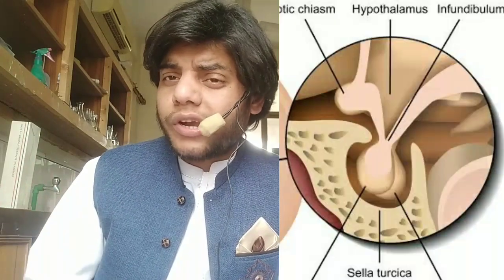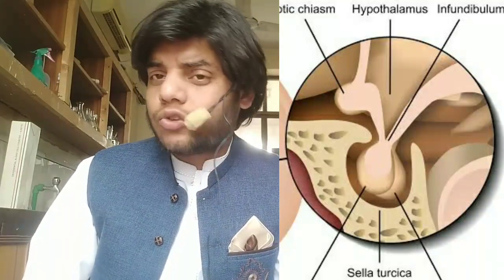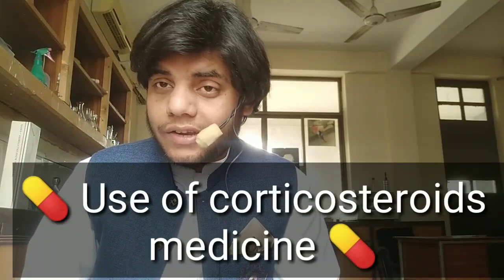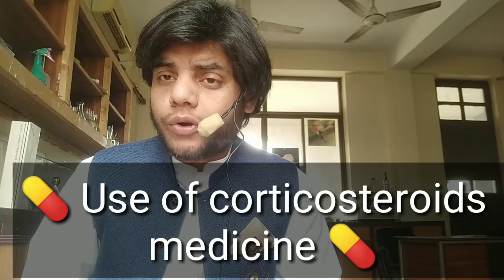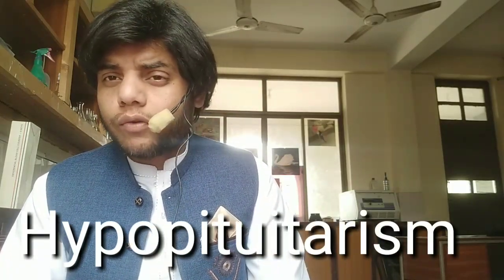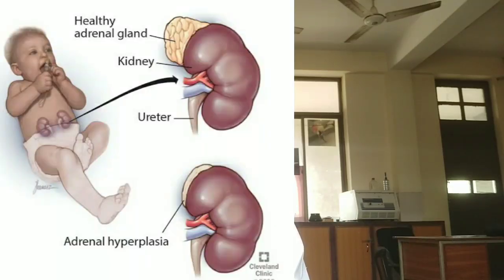Next we have pituitary damage, which may also decrease the level of ACTH, and pituitary tumor as well. Next we have long-term use of corticosteroid medications. We have hypopituitarism. Hypopituitarism means when the pituitary gland secretes a lesser amount of hormones. Moreover, we have adrenal gland tumor, or we can say adrenal hyperplasia.